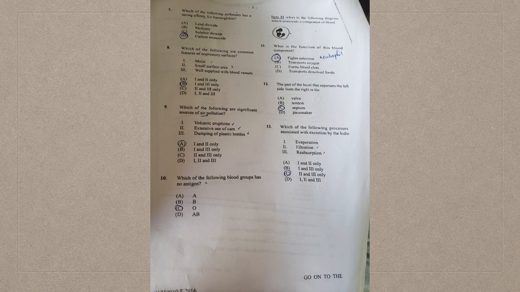Transport dissolved foods, that would be your nutrients, which would be your plasma. Right? Good. What separates the right and left side of the heart? That would be the septum. And then the next question is asking which of the following processes are associated with excretion by the kidney. The kidney doesn't evaporate.